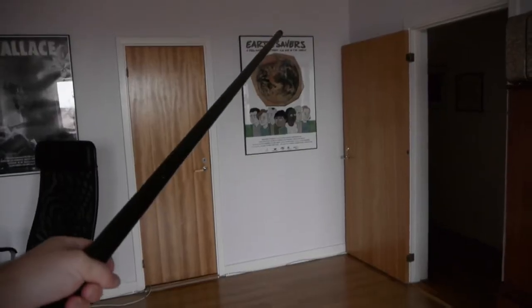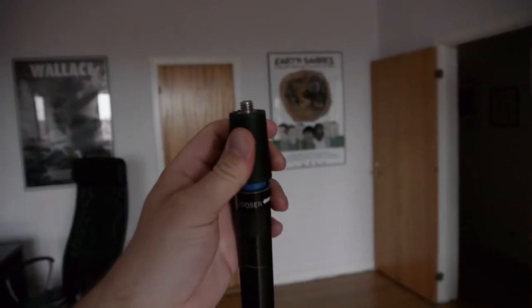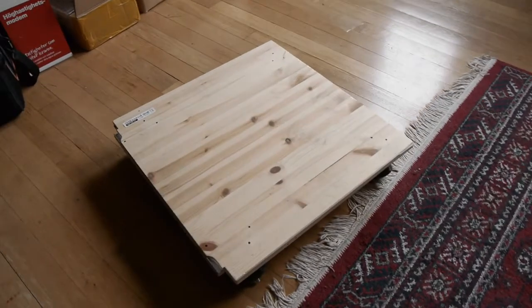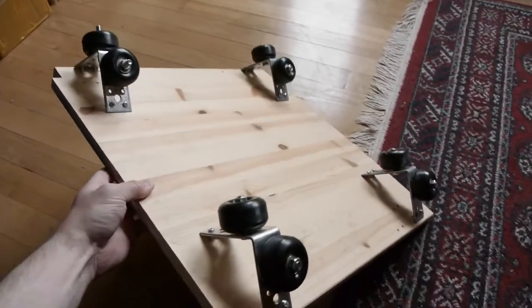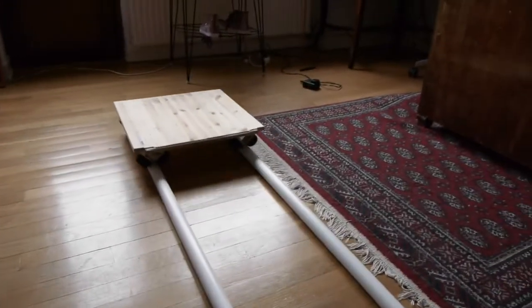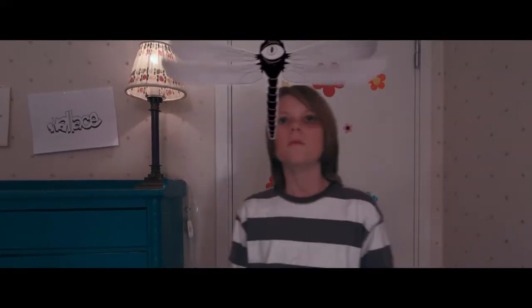lot of money. Our boom pole was a painter's pole with a mic screw attached. Our dolly was a part from an IKEA shelf with skateboard wheels screwed on, and the tracks were PVC pipe. So when it came to the visual effects of the film, I had to do them myself.